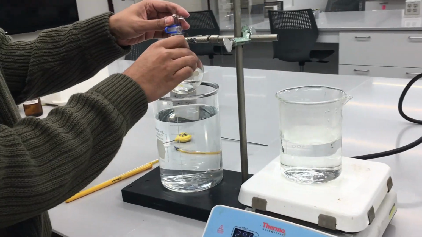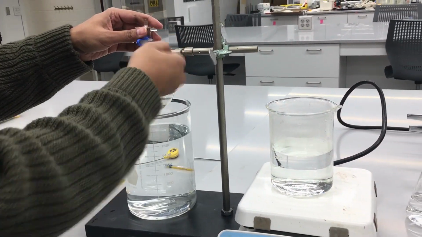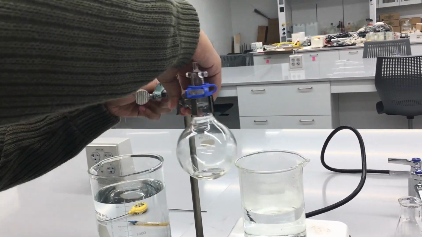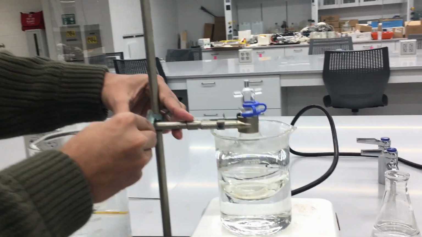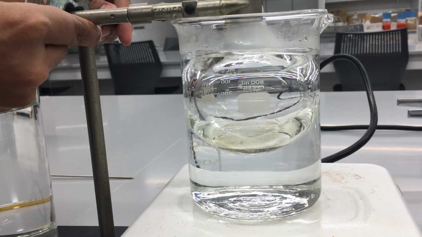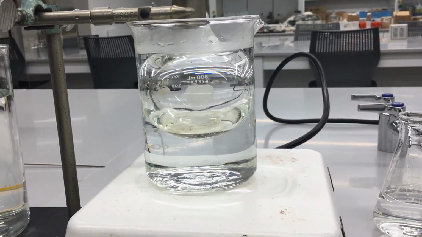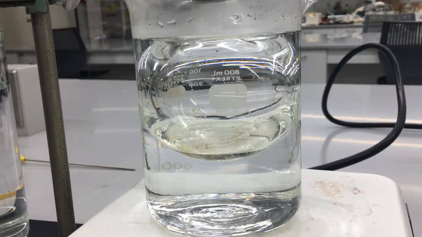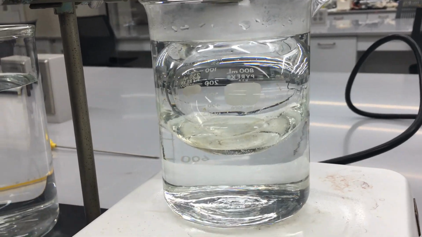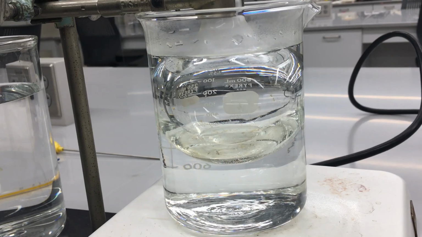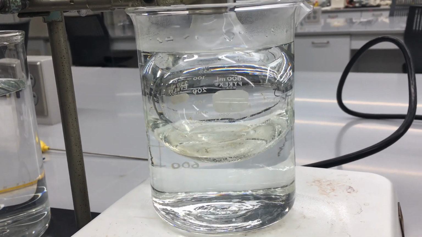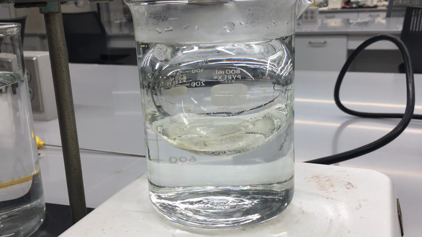Go ahead and clamp and cap that, and then stick that back into our water bath, our boiling water bath. And now we will wait until this volatile liquid becomes a volatile gas. So we can watch that small pool of liquid at the bottom of the round bottom flask disappear, showing that it's become a gas.